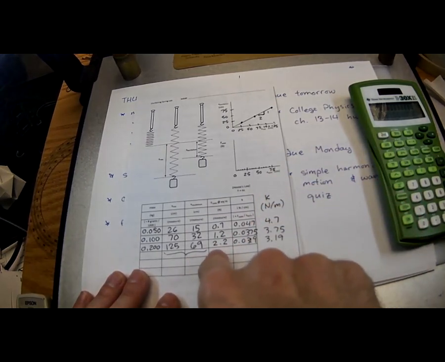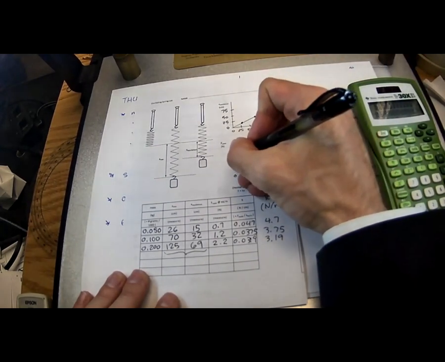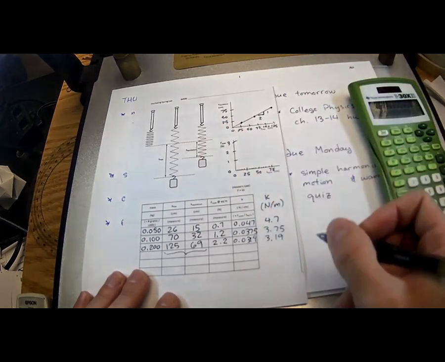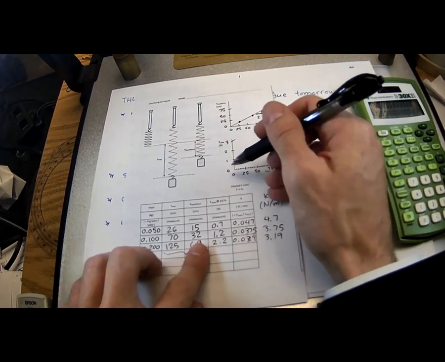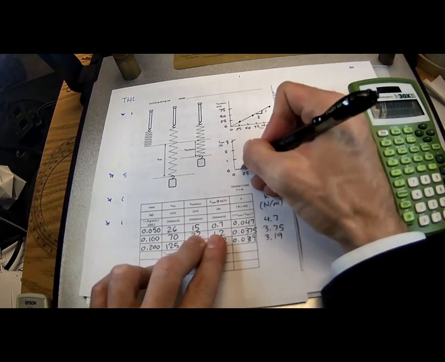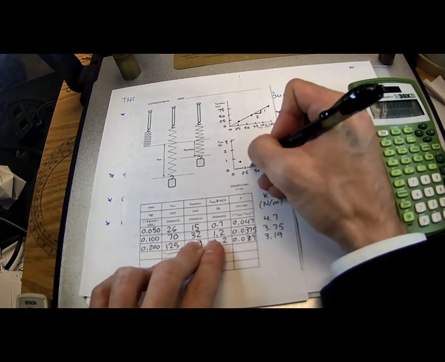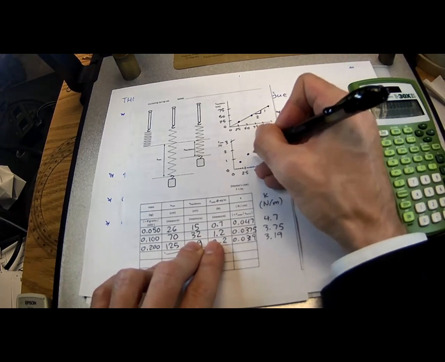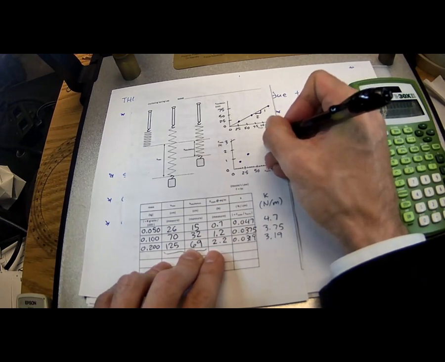Then the force values went up to 2.2, so maybe 0, 1, 2, 3 newtons. Plot these points. So we got 15 centimeters and 0.7, that's right about there. We got 32, 1.2, right about there. And 69, 2.2. It's right about there.